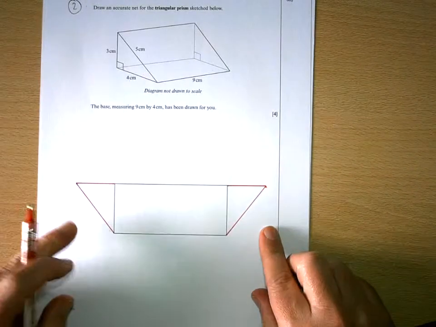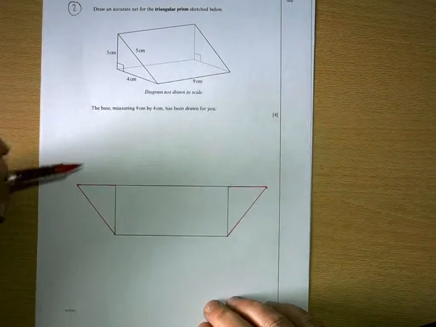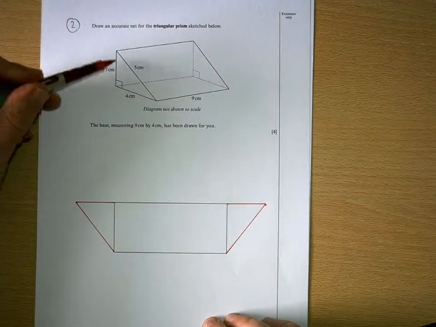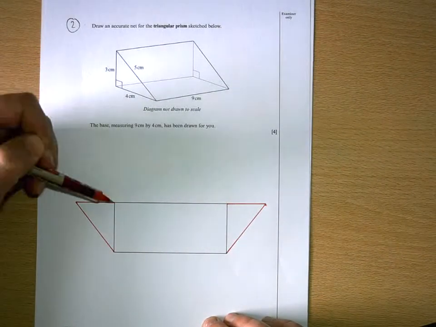So that's the base and the two sides. It's going to have a back flap on it, which is going to be 3 centimeters going that way.